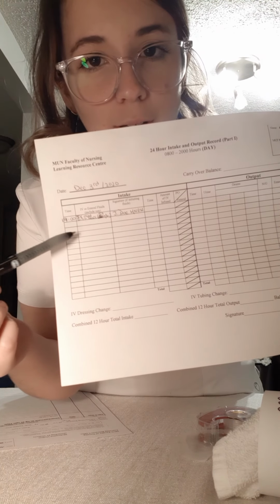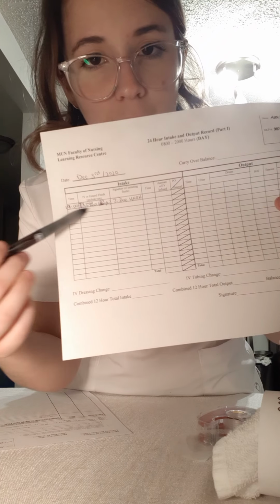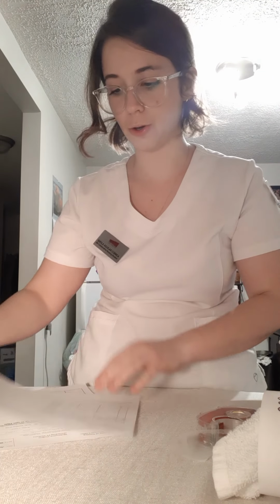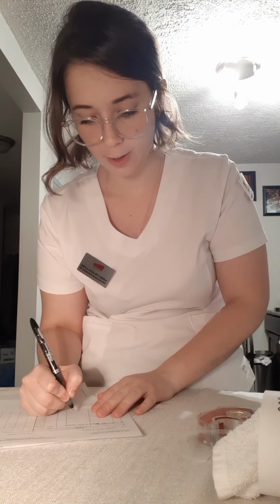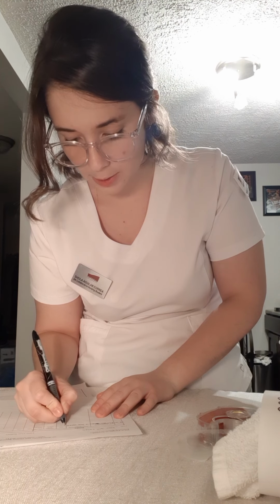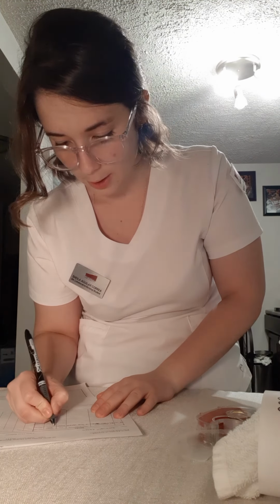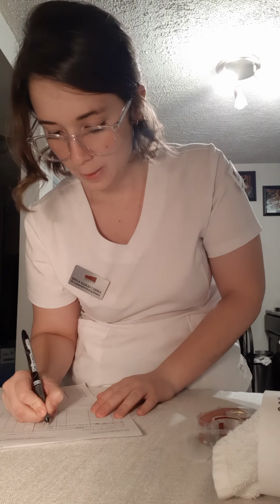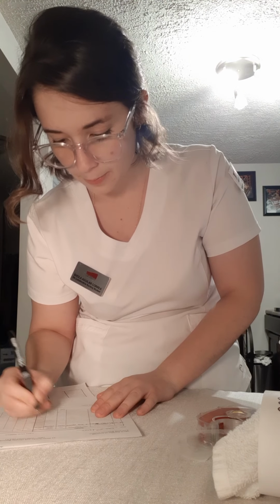So as you can see, that's the primary line. So I said that at 9 o'clock there was 150 milliliters.